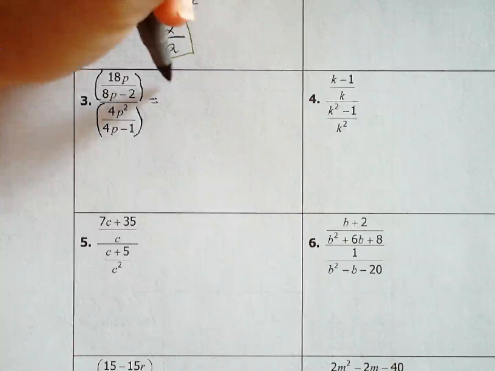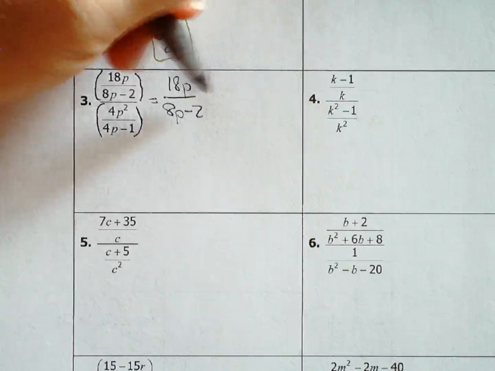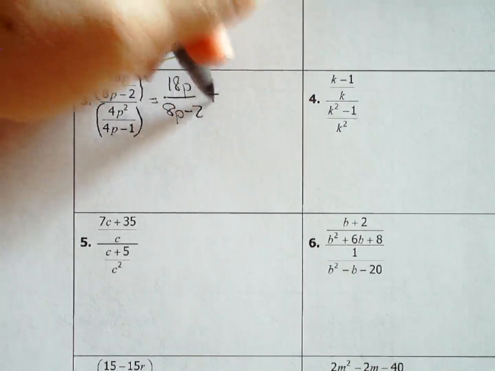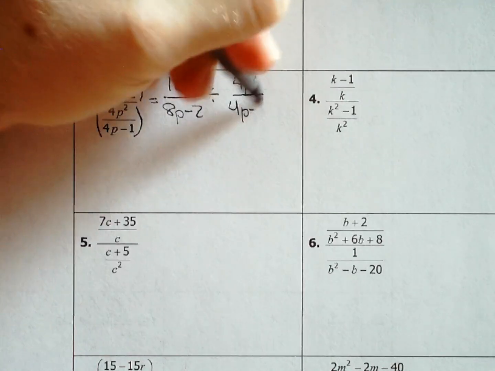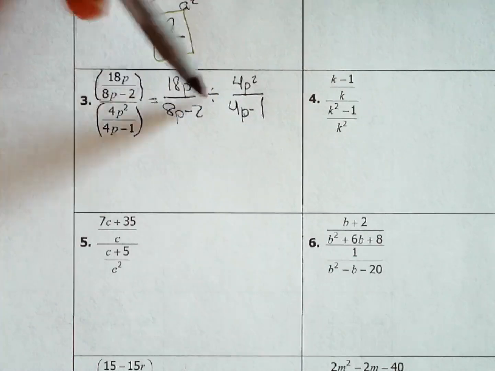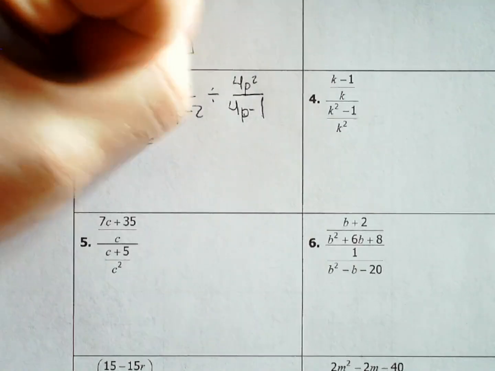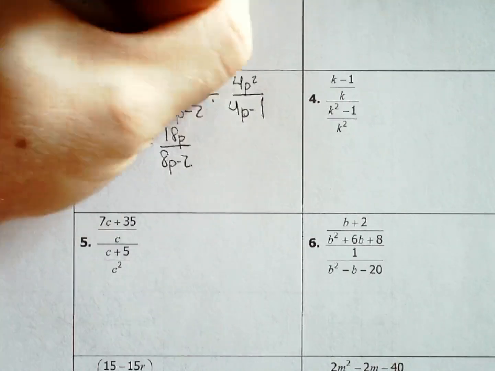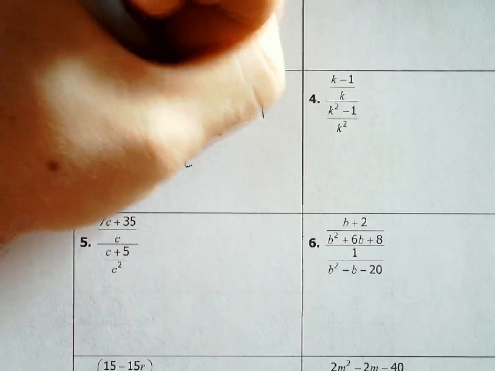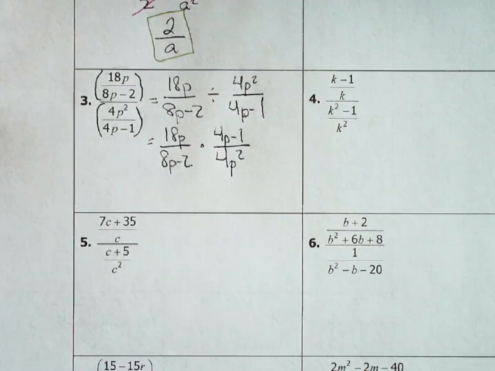So you write this as 18p over 8p minus 2 divided by 4p squared over 4p minus 1. So again, I just rewrote this as top fraction divided by bottom fraction. And now you write that as 18p over 8p minus 2. This division becomes multiplication times 4p minus 1 over 4p squared, okay?